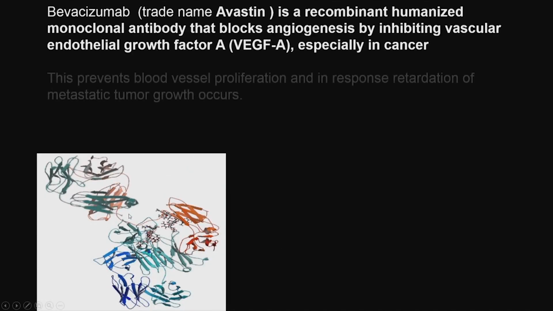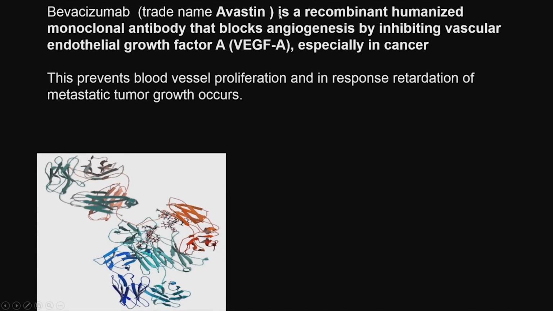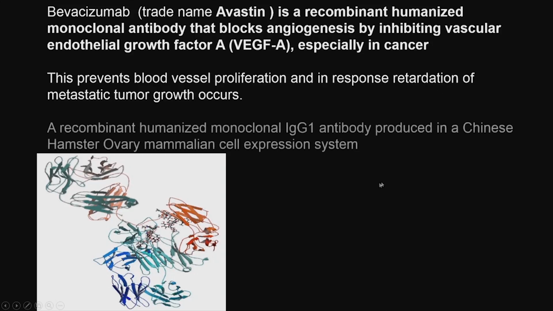Look at another drug. This is called Avastin. It is a recombinant monoclonal antibody that blocks angiogenesis by inhibiting vascular endothelial growth factor A, VEGF-A. It prevents blood vessel proliferation and tumor growth, so it prevents cancer.